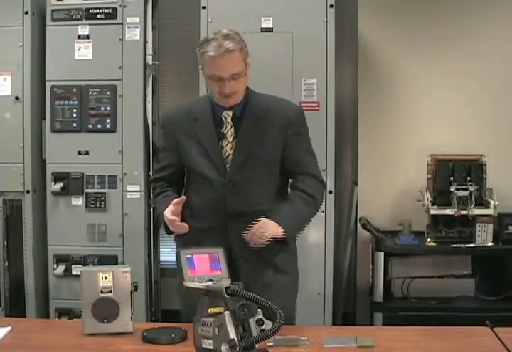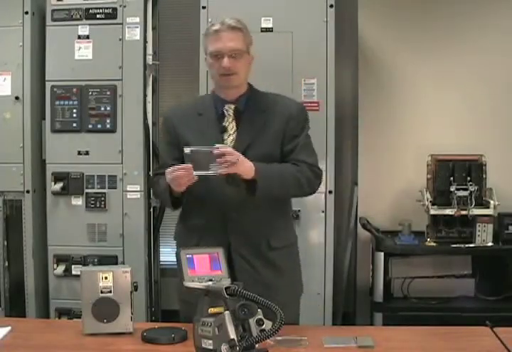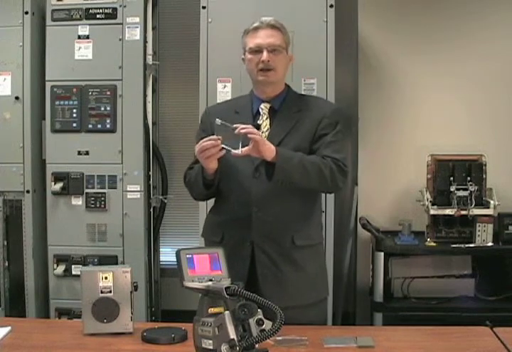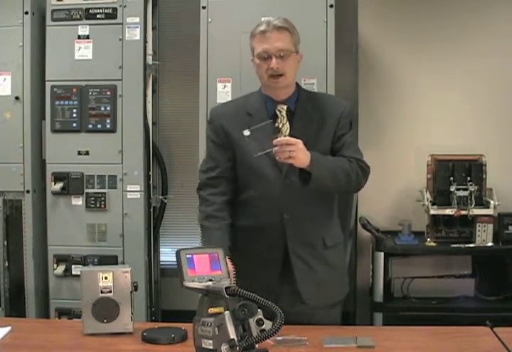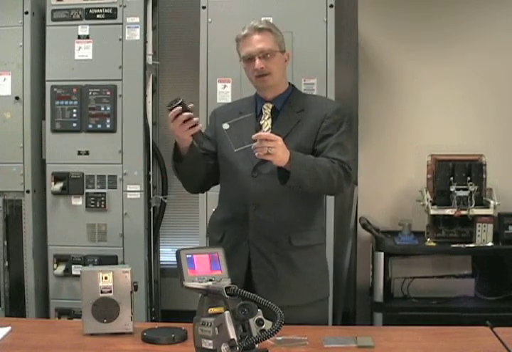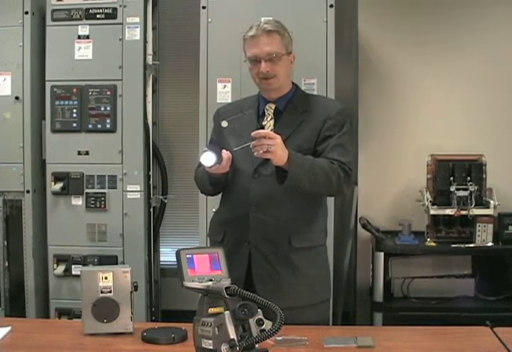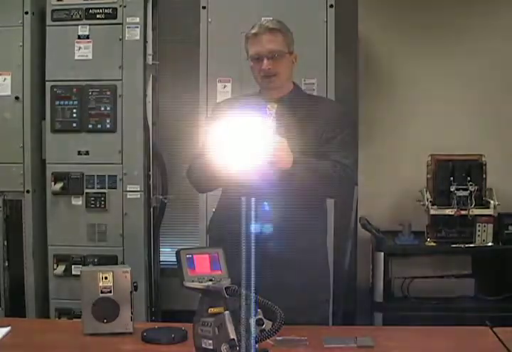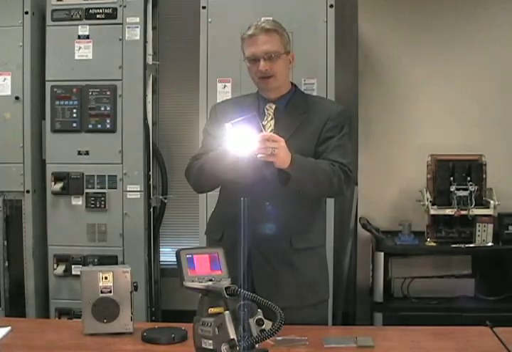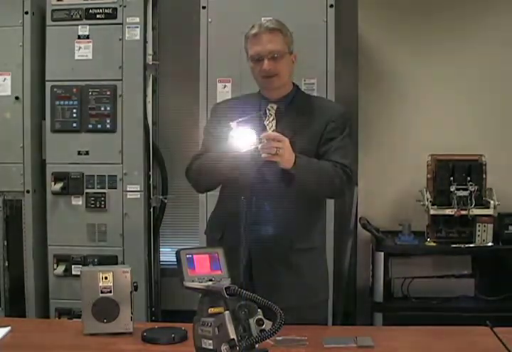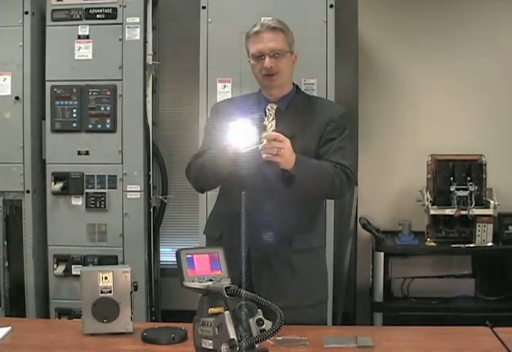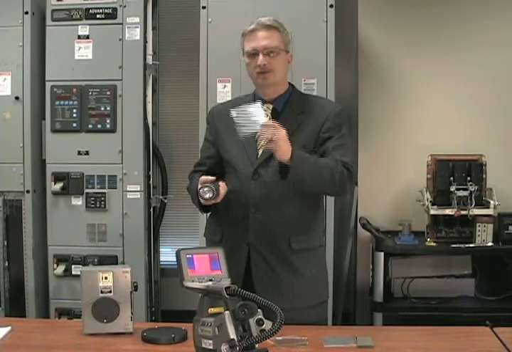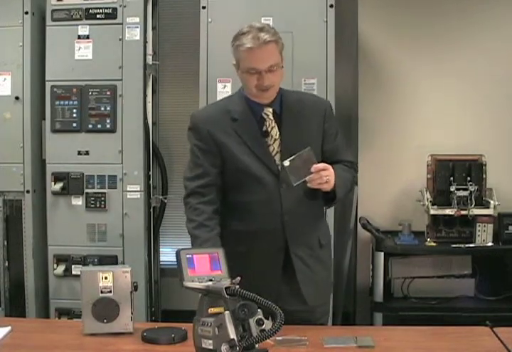You and I are familiar with visible light being able to penetrate a lot of different things, such as a piece of glass. Now, with a piece of glass and a visible source of light, a flashlight, the piece of glass really doesn't have a lot of absorption or attenuation of the visible light. We can see through a piece of glass with our own eyes.